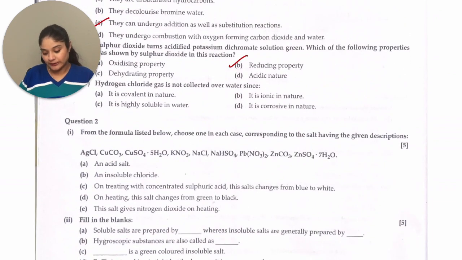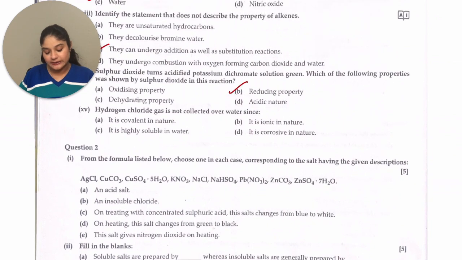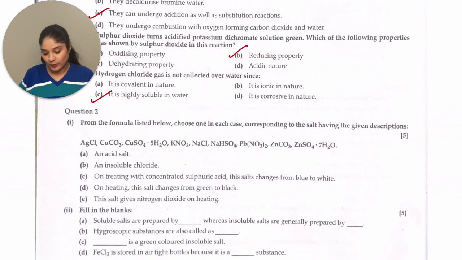Let's move to the 15th part. Hydrogen chloride gas is not collected over water since it is covalent in nature, it is highly soluble in water. That is why. Let's move to question number 2.